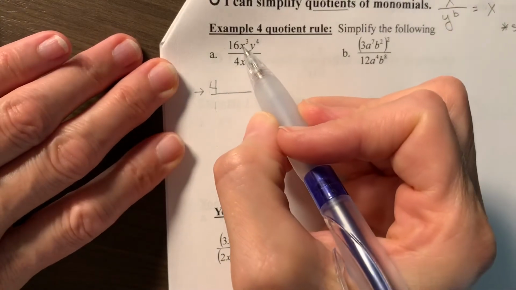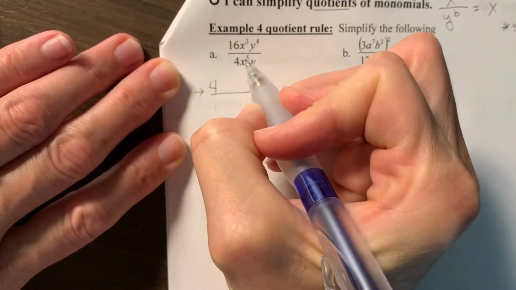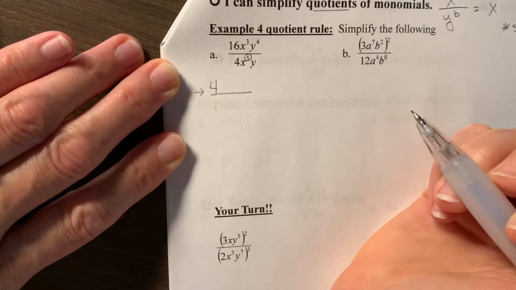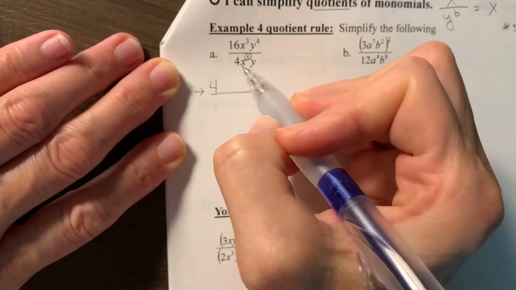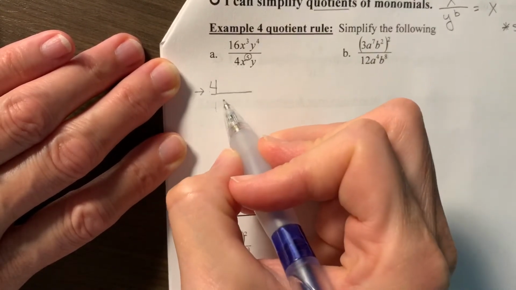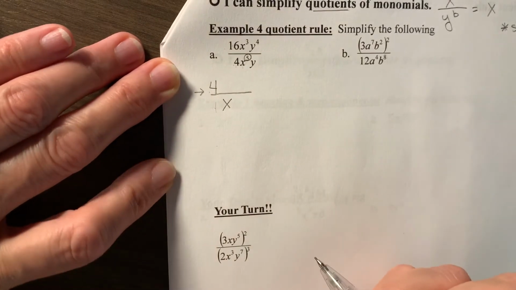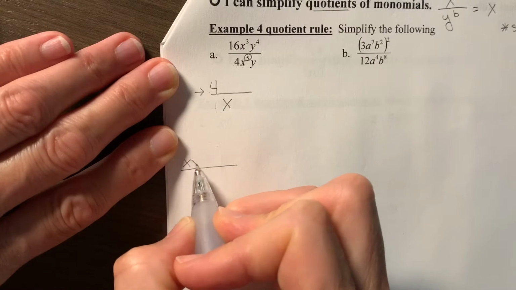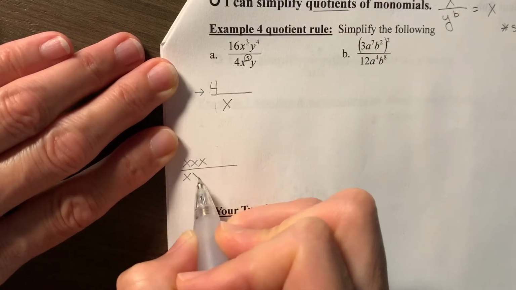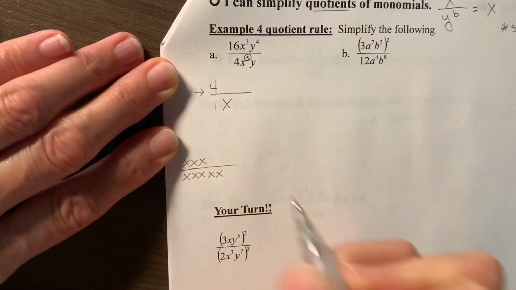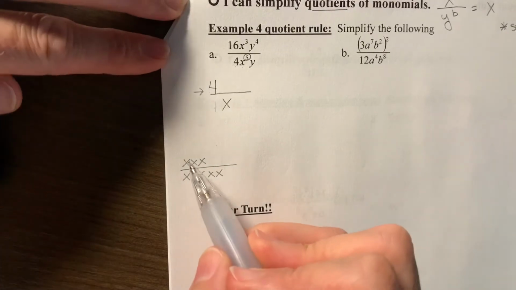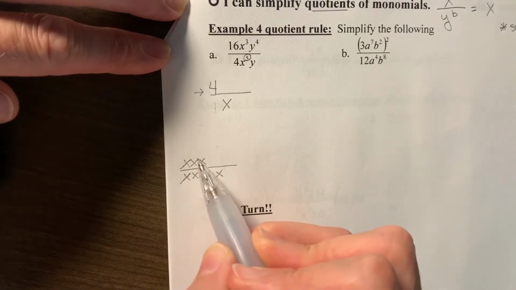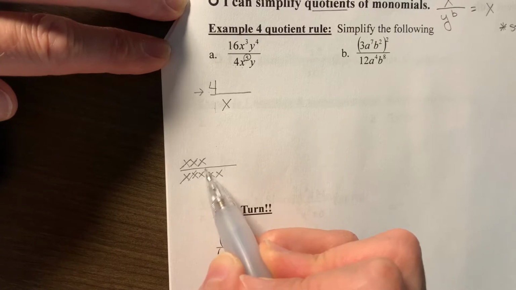Okay, now we have x to the third divided by x to the fifth. Circle the bigger exponent. 5 is bigger than 3, so that tells me my x's are going to end up on the bottom. The way you can think about this is I have 3 x's on the top, and I have 5 x's on the bottom. So these x's divide to give me 1, these divide to give me 1, these divide to give me 1.